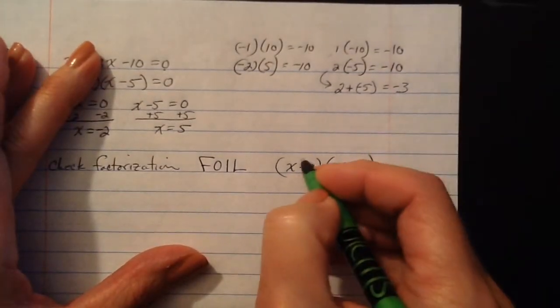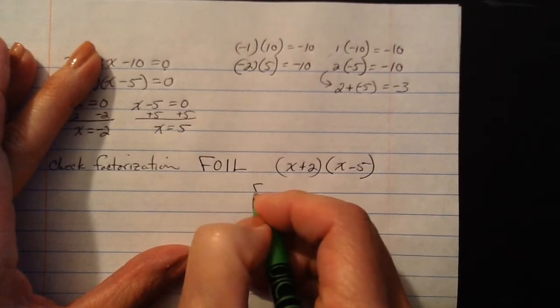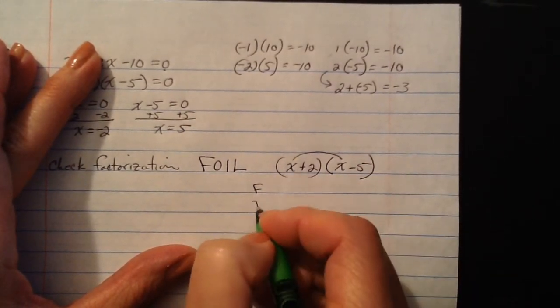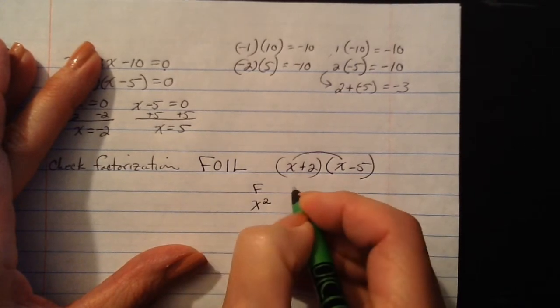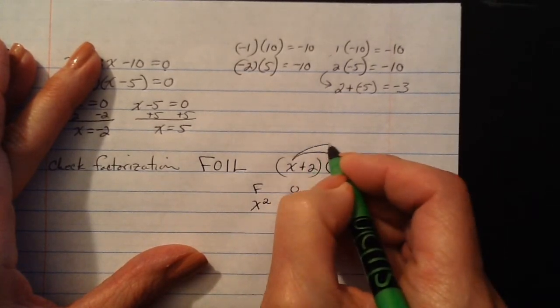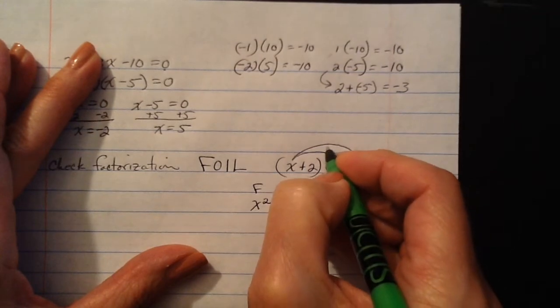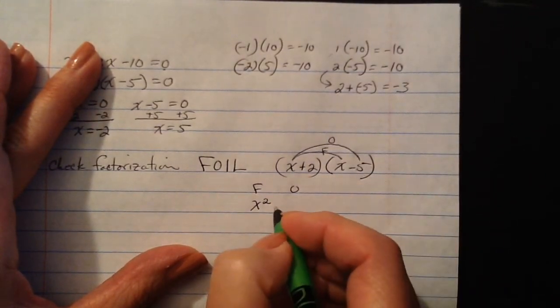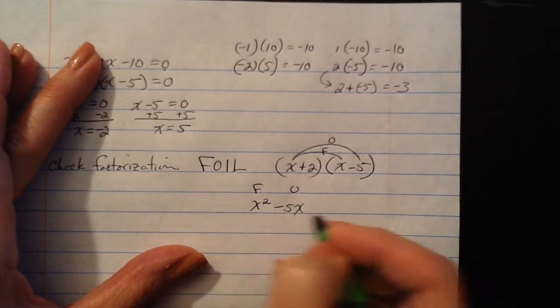Okay, so I'm going to look at my first terms, and multiply them, and I get x squared. My outer terms, x times -5 is -5x.